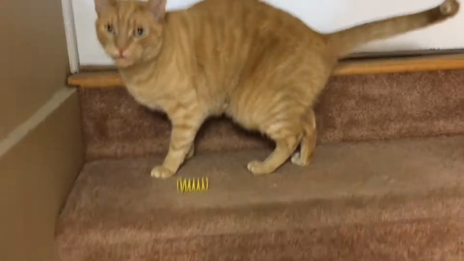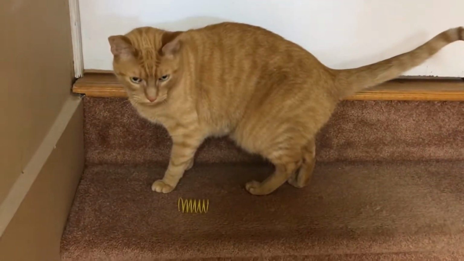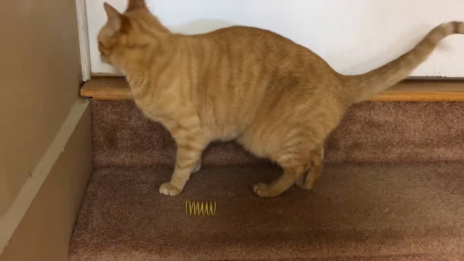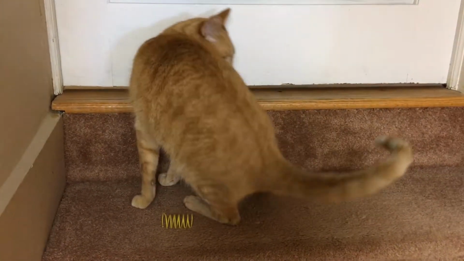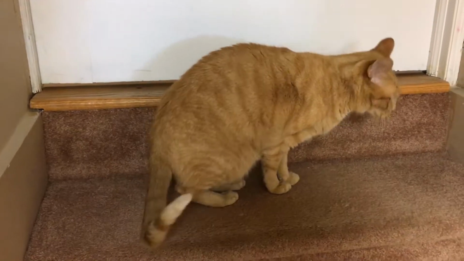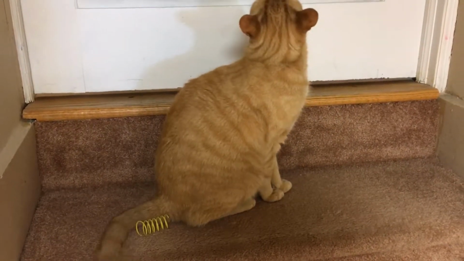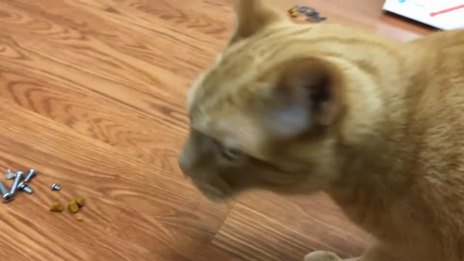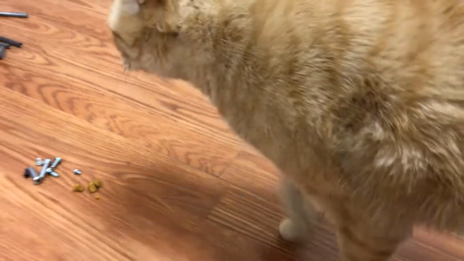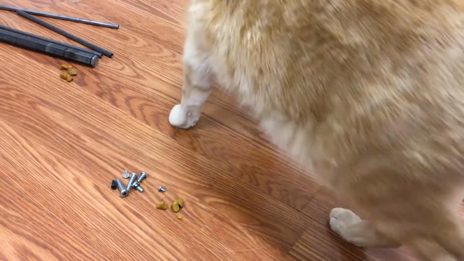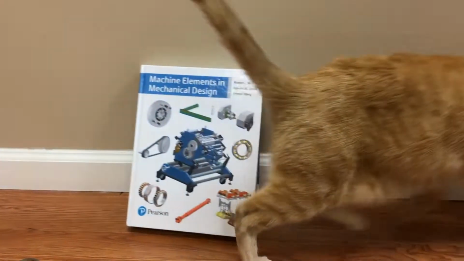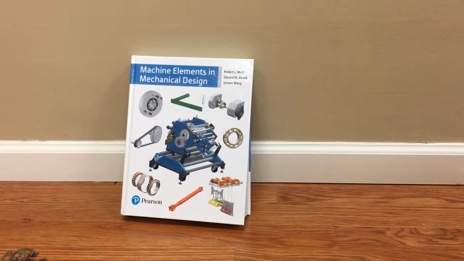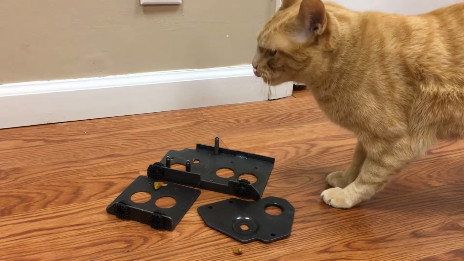Oliver likes springs. He loves springs. Oliver, don't you, little kitty? But the problem, Oliver, is springs are in chapter 18 and we're not up to that yet. Oliver, little kitty, those are the fasteners. That's chapter 19. Come on, little kitty. You gotta read your material. Oliver, those are frames.